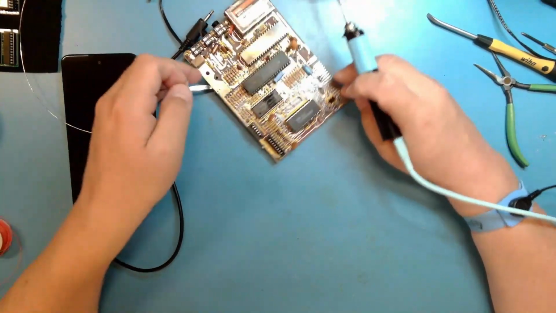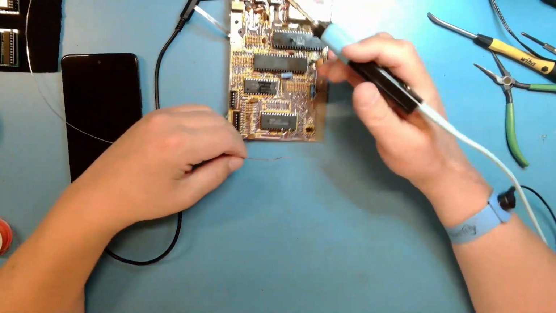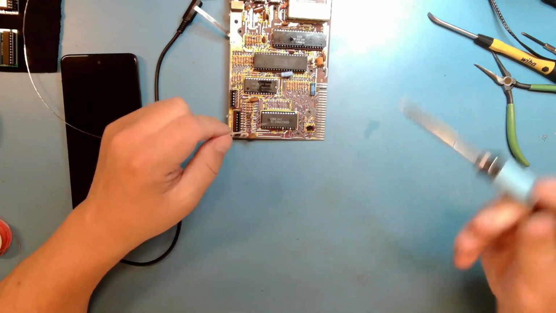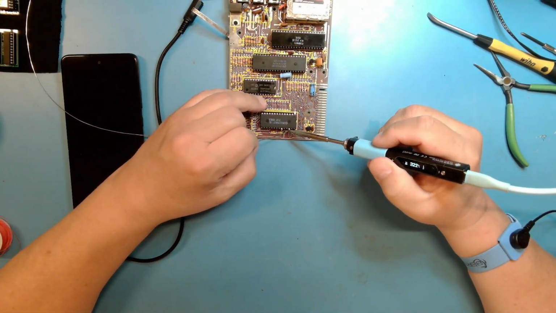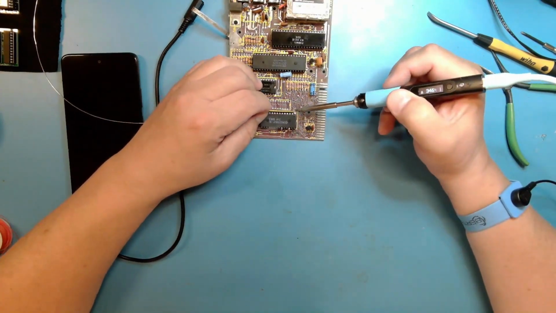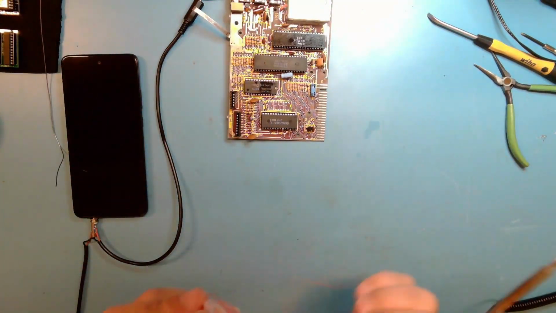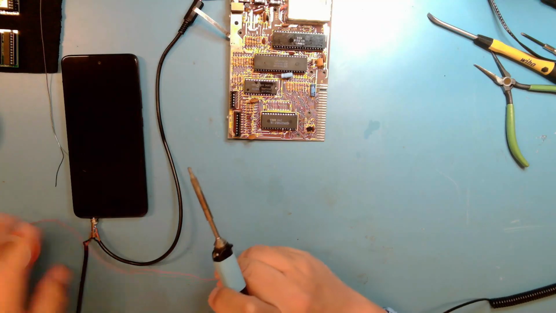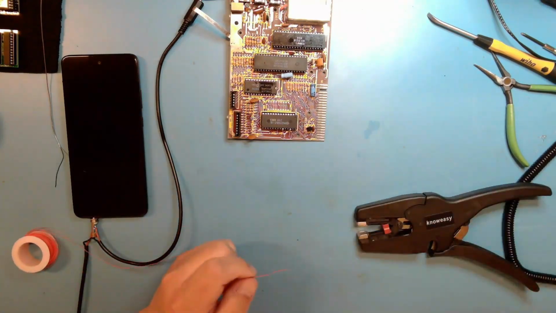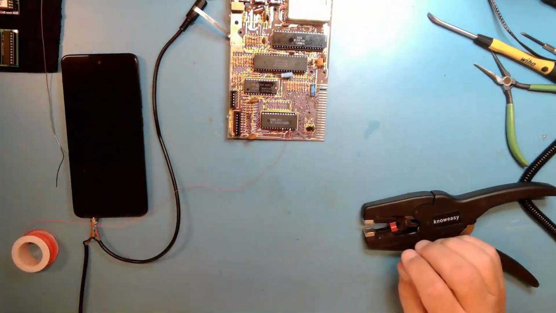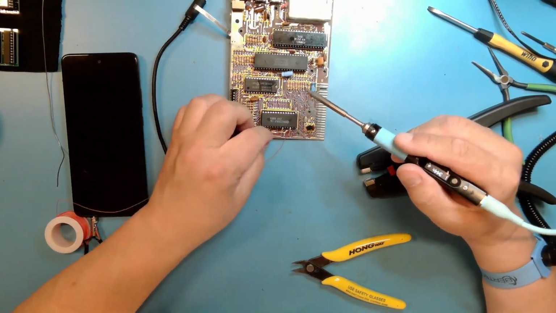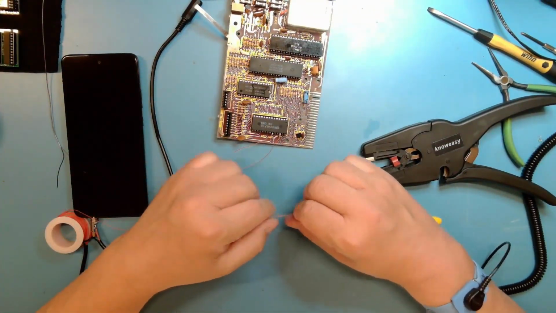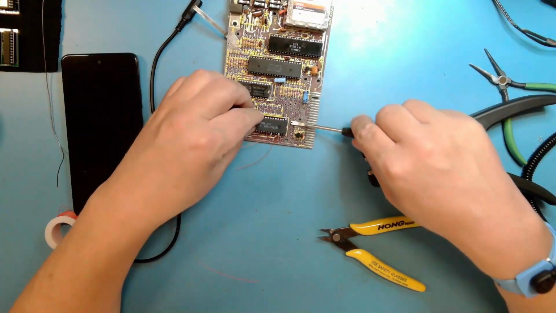To do that, I'm going to go ahead and tin up these lifted legs. And I'm going to use some wire wrap wire. I missed bending up a pin.